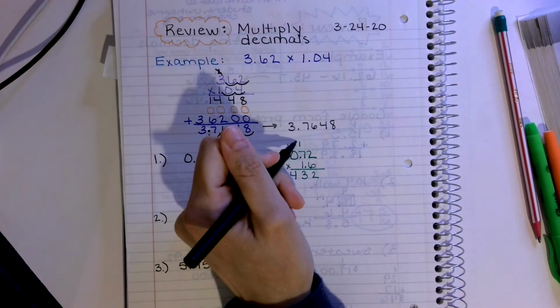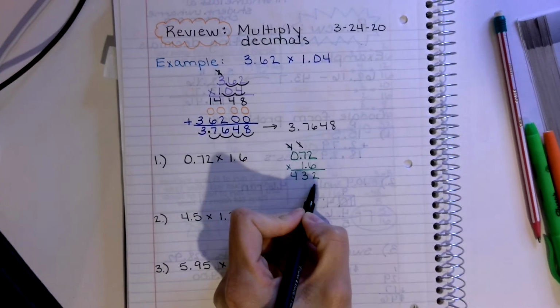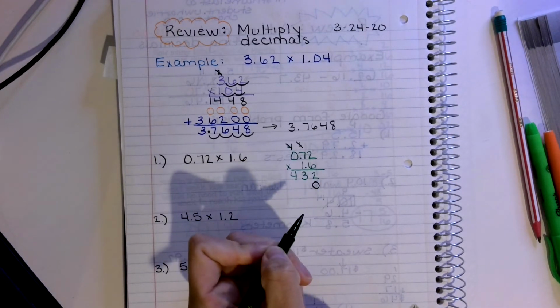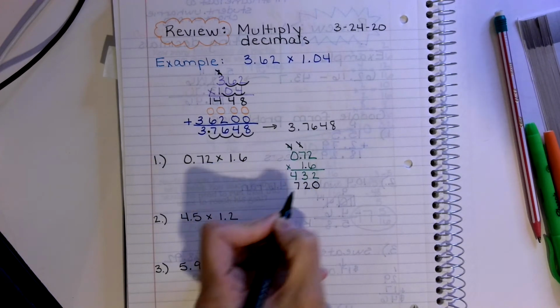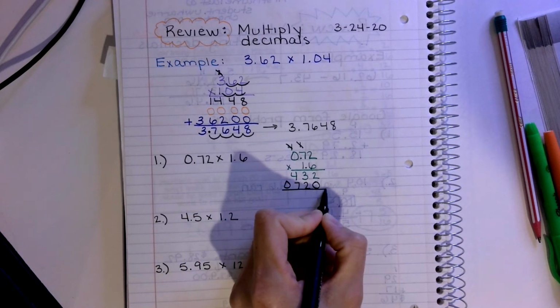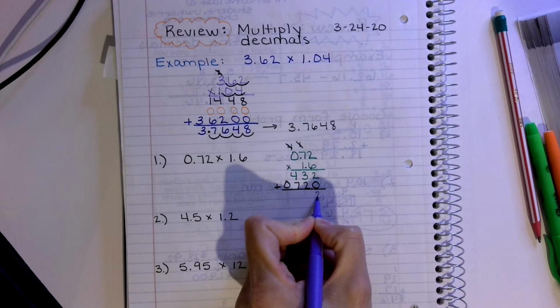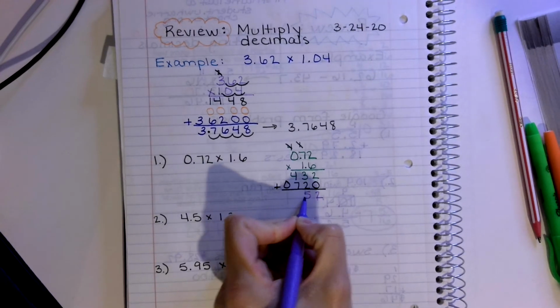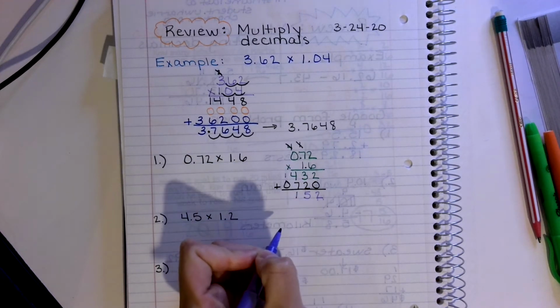So you're going to cross these out so they're not there to confuse you. And you're moving over a place, so you still need that placeholder. 1 times 2 is 2. 1 times 7 is 7. 1 times 0 is 0. And then you're going to add. Okay? Then 2 plus 0 is 2. 3 plus 2 is 5. 7 plus 4 is 11. Carry that 1.